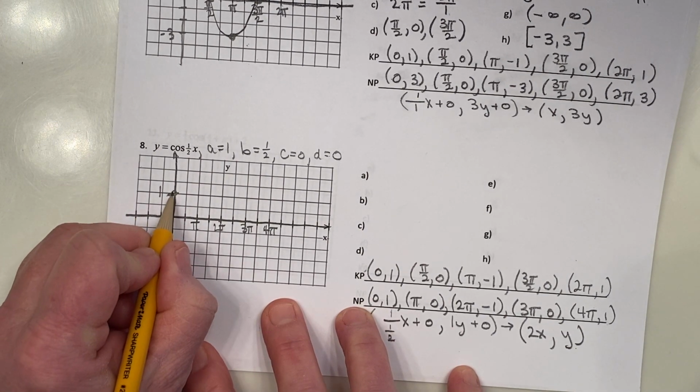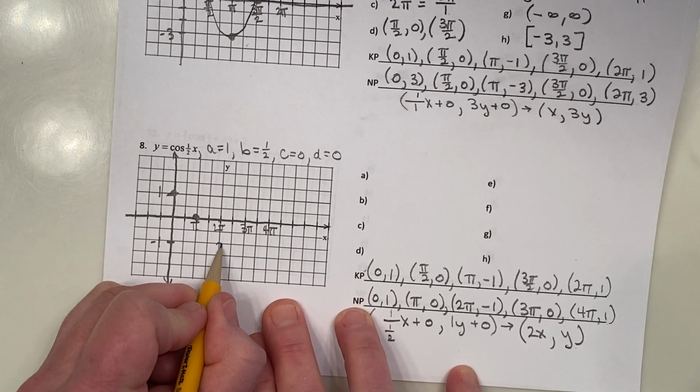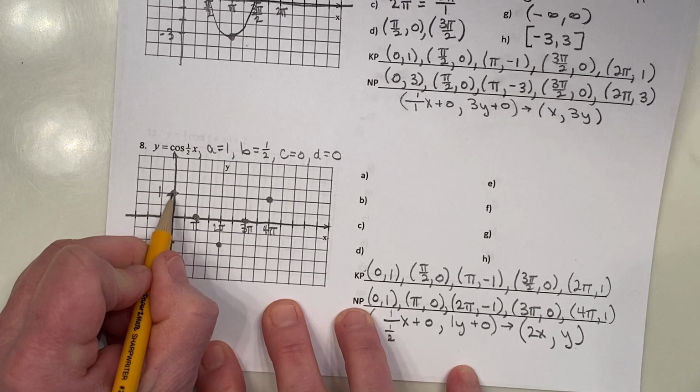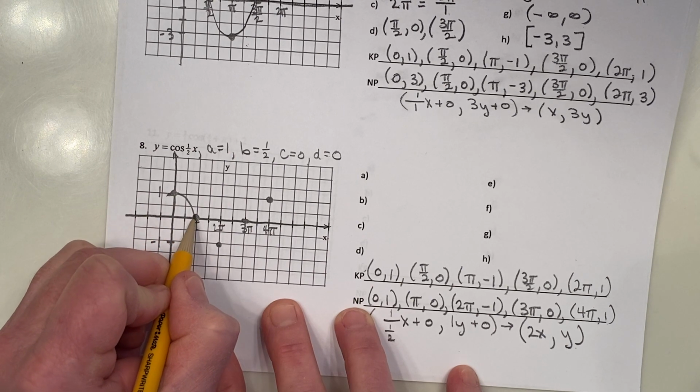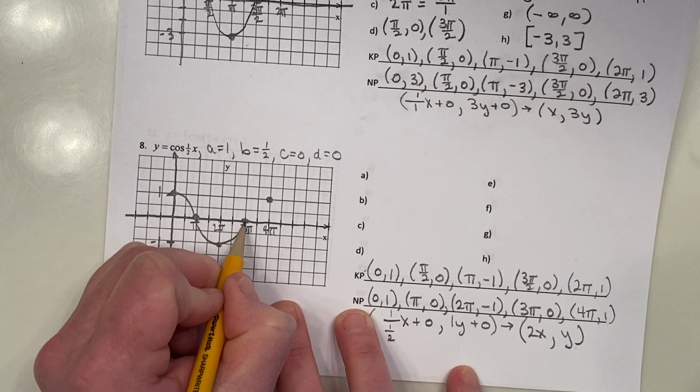So 0, 1, pi, 0, etc. Looks like this. Make sure you swing the graph this way, but when you hit this x-intercept, it's got to swing backwards, bend backwards. That's concavity is what we call that.